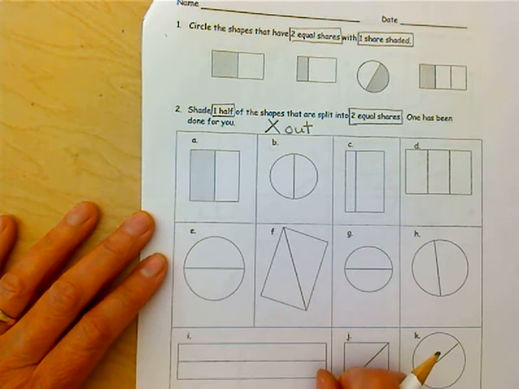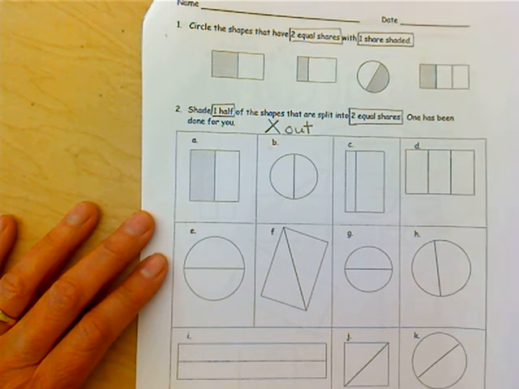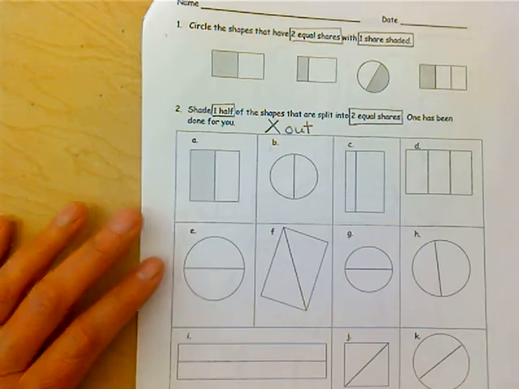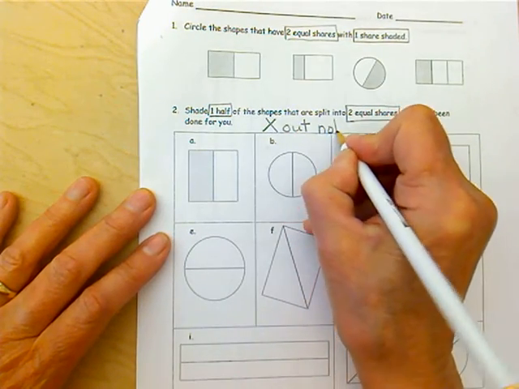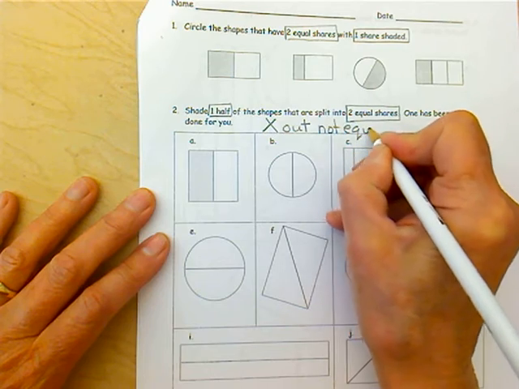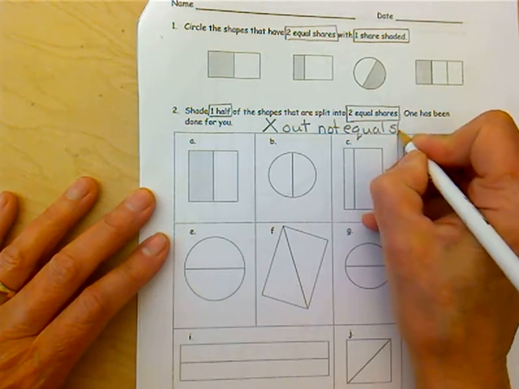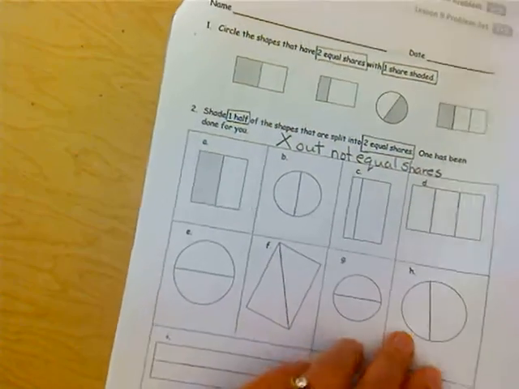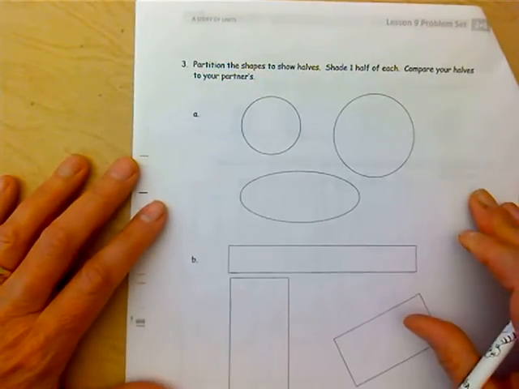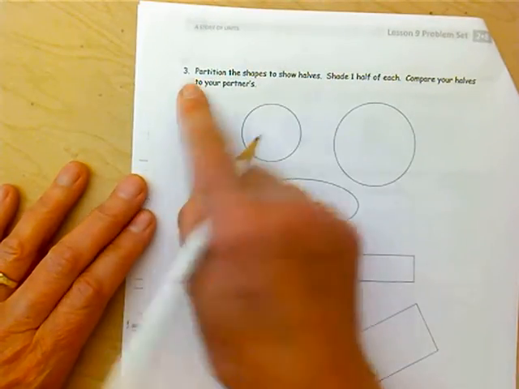This first one has been done for you. And then if it doesn't have 2 equal shares, you're crossing it out. Cross out not equal shares. Crossing out not equal shares. Okay, then you're moving right along. And you are coming to a continuation of the problem set.